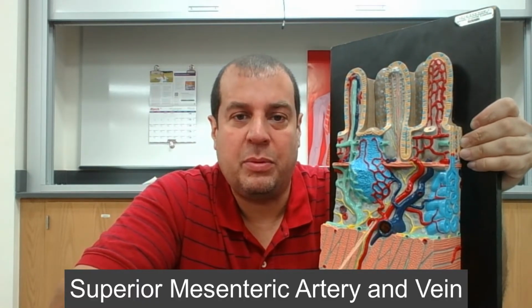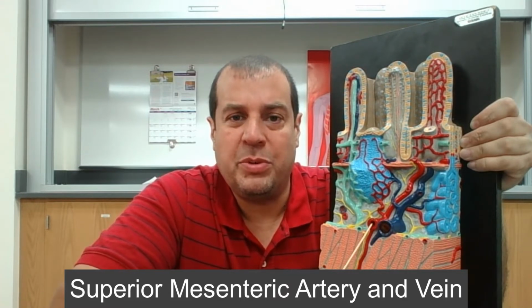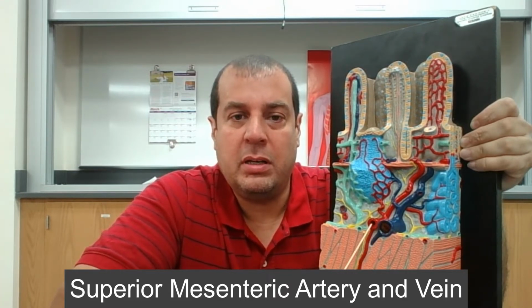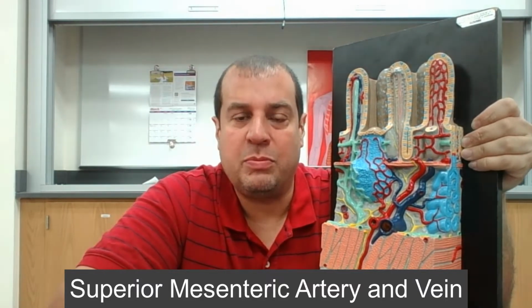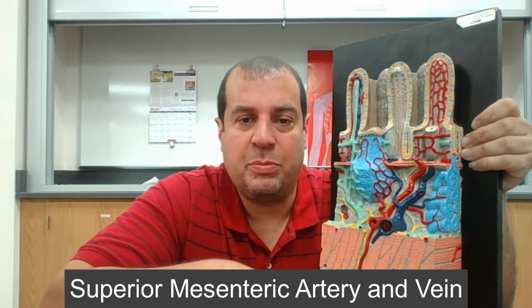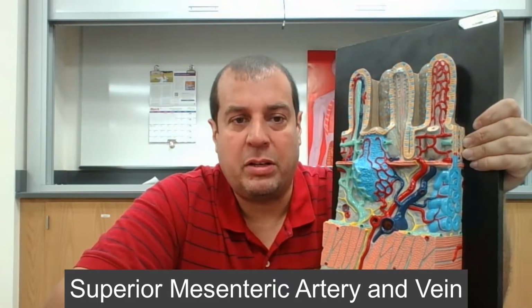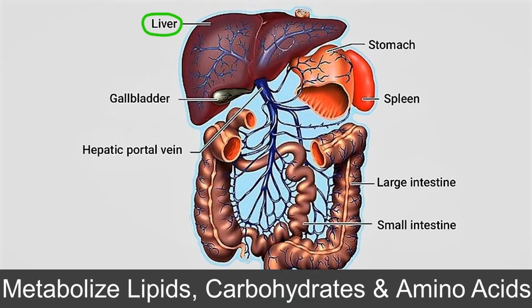I think these are smaller tributaries from the superior mesenteric artery and vein. The superior mesenteric artery provides oxygen-rich blood to the small intestine and two-thirds of the large intestine, and in reverse, the superior mesenteric vein takes back the carbon dioxide and brings those nutrients eventually to the liver, so the liver can metabolize those lipids, carbohydrates, and amino acids.